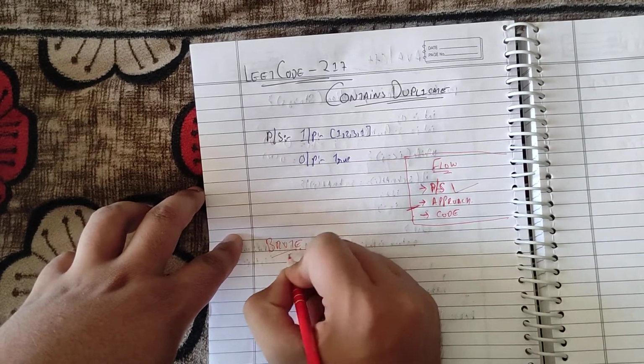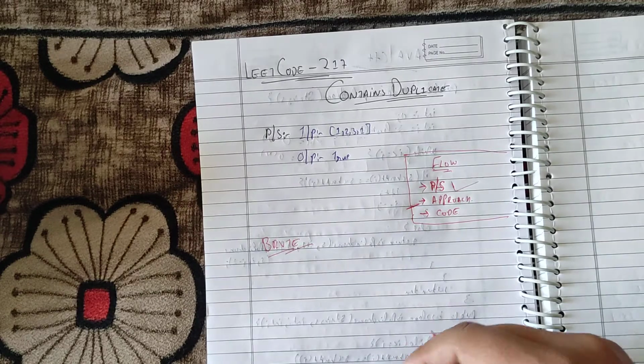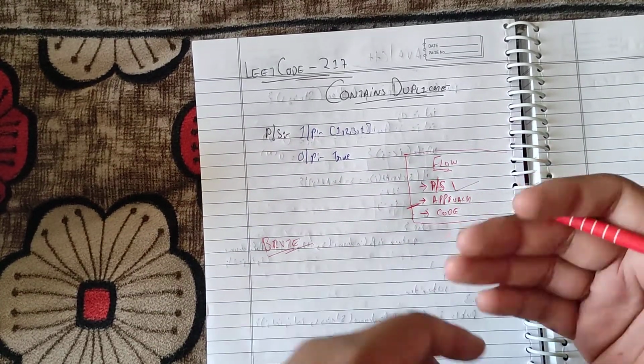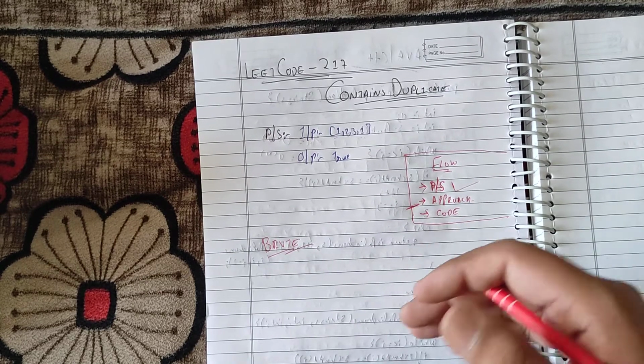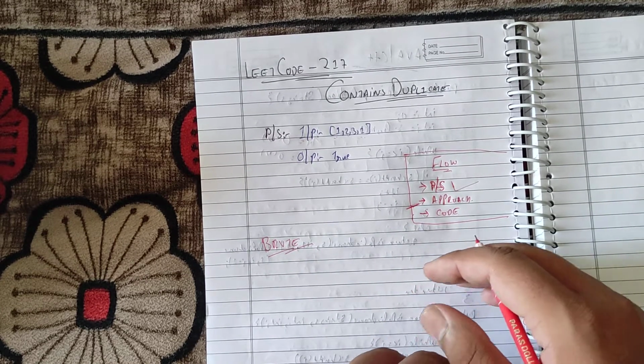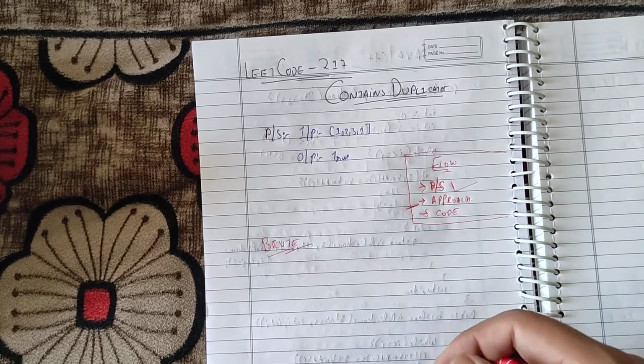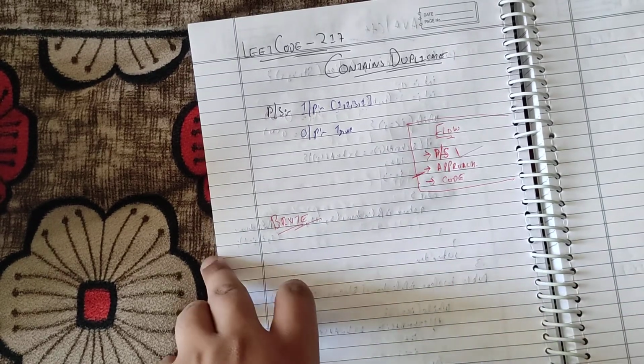what will the brute force be? For example, if the interviewer is asking, this is a very simple problem, but if it comes up in your interview, you have to behave like, yeah, this is a tricky problem, I don't know. First of all, try to solve it using brute force. So what's the brute force way to solve this problem?